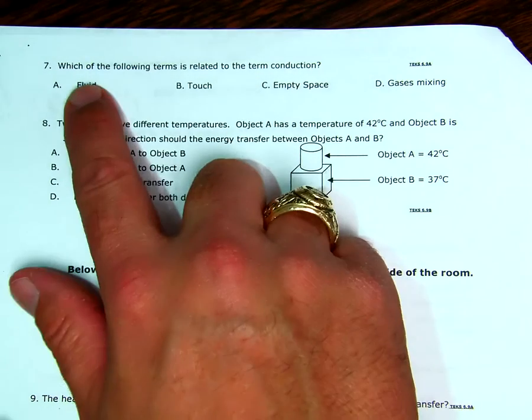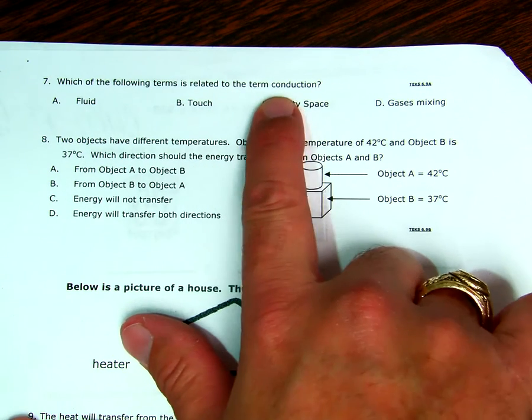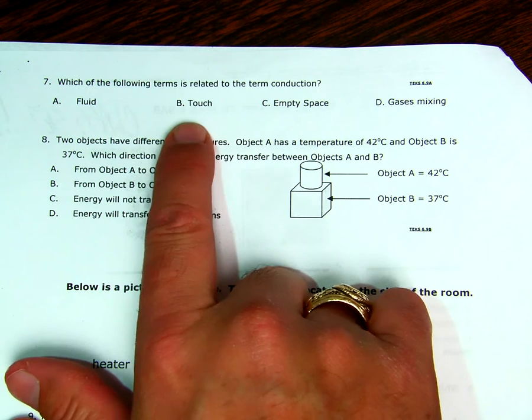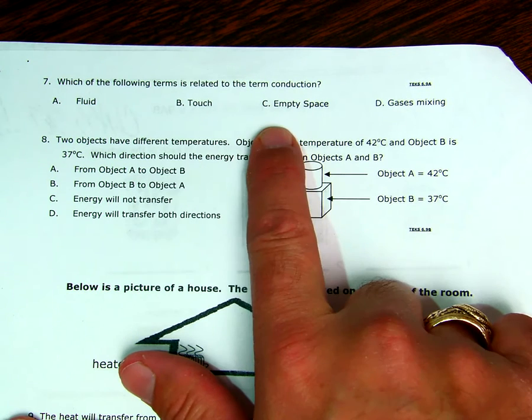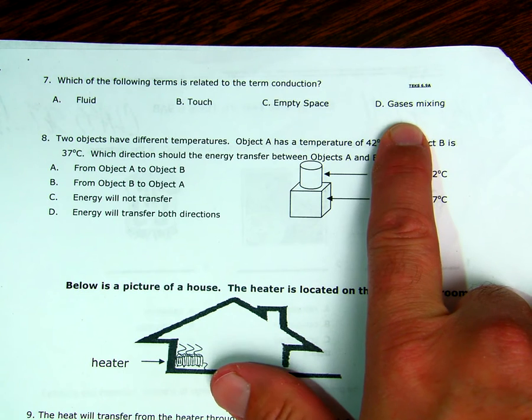All right. Number 7, which of the following terms is related to the term conduction? Is it A, fluid, B, touch, C, empty space, or D, gases mixing?